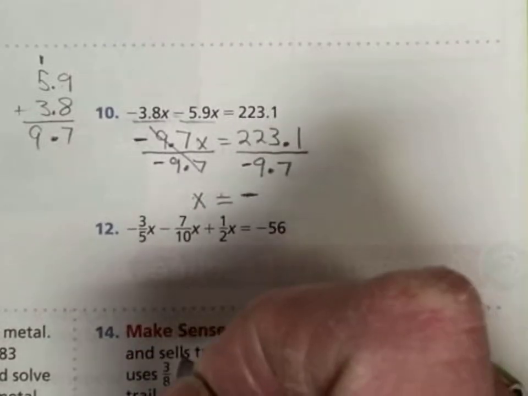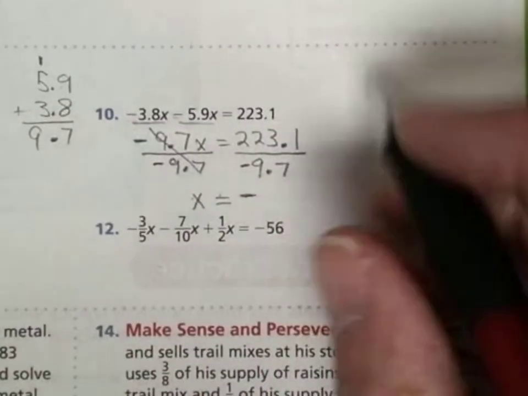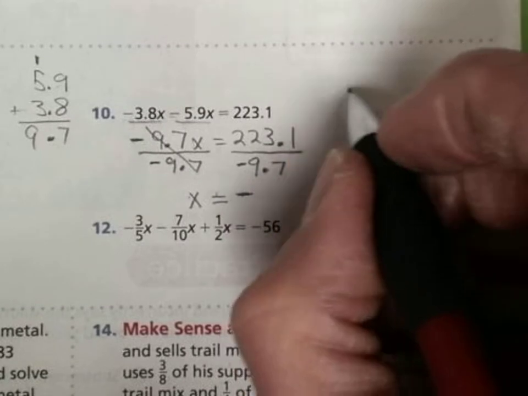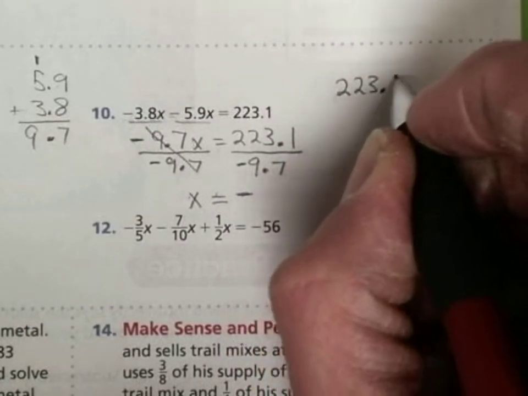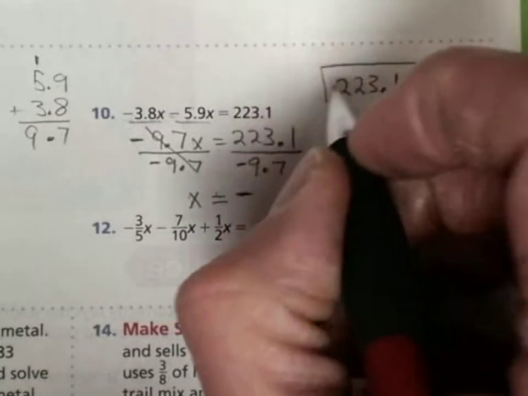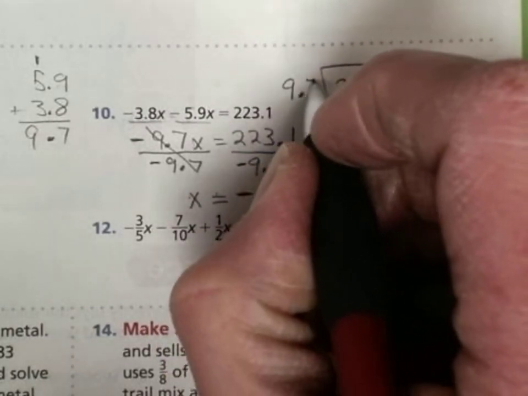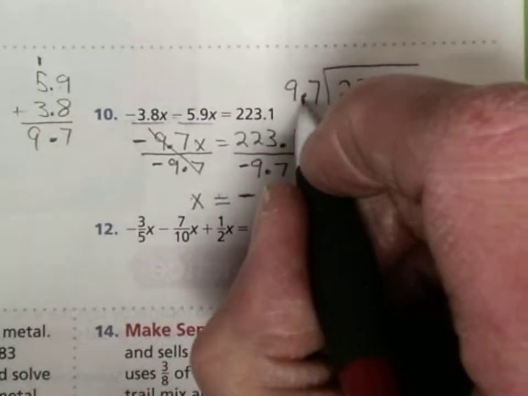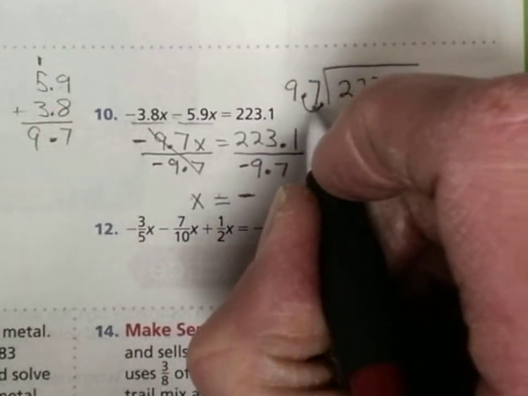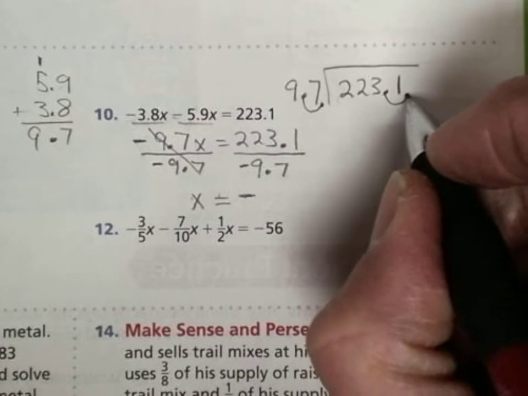Two different signs. This is positive, this is negative, my answer is going to be negative. Now it's just a matter of doing the division, and I use the space over here on the side. I'm going to do 223, top number, in the box. Bottom number goes outside. And when you're dividing decimals, basically you're multiplying everything by 10 here, right?